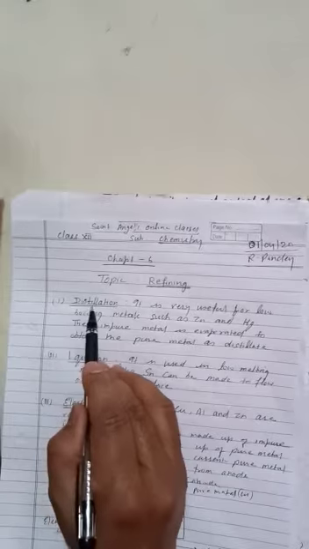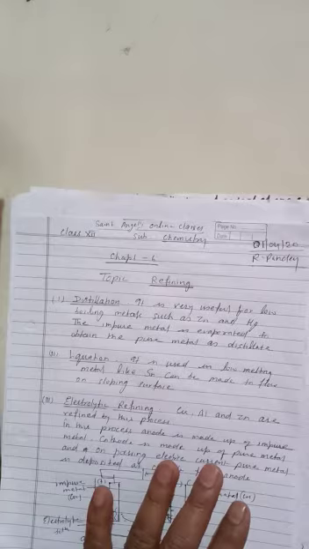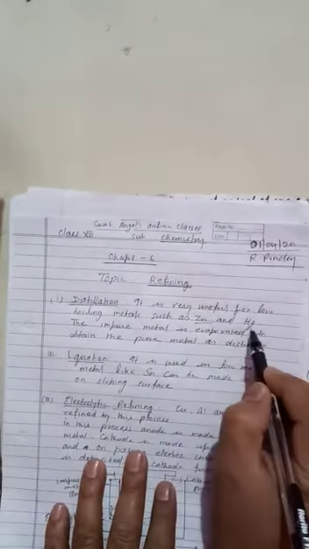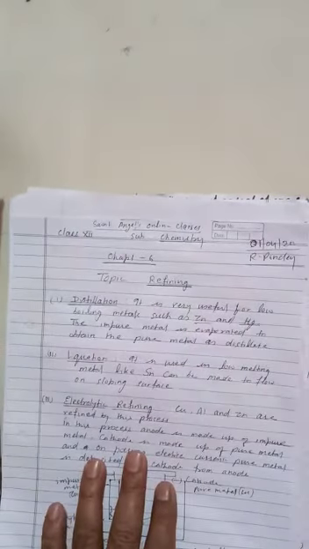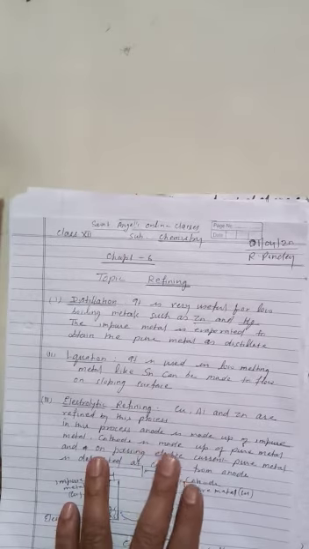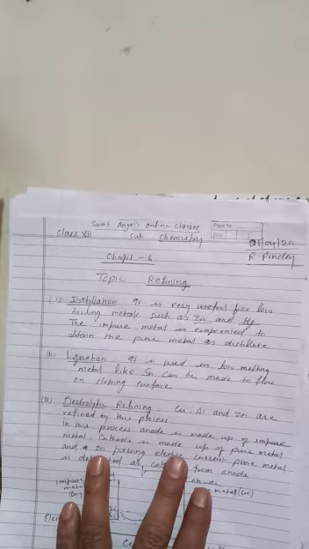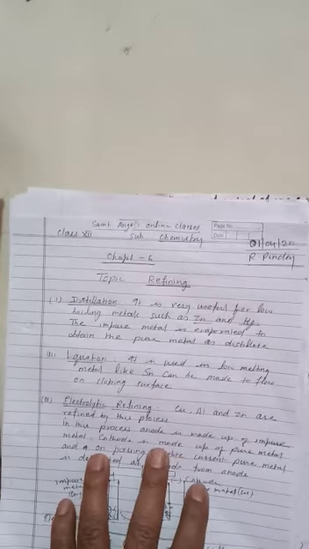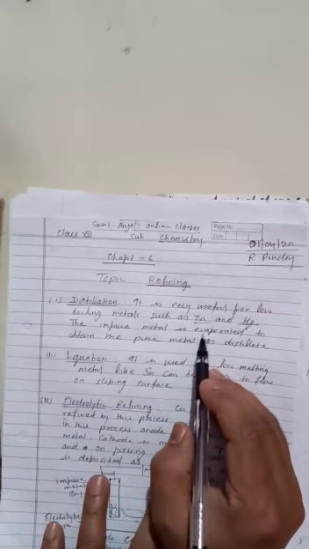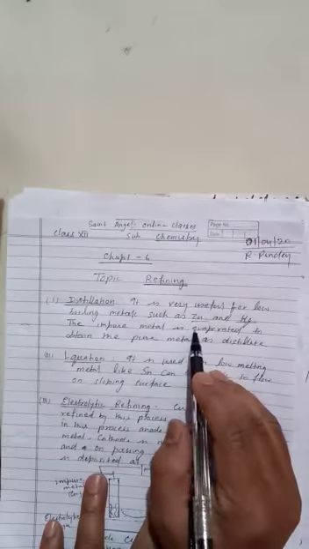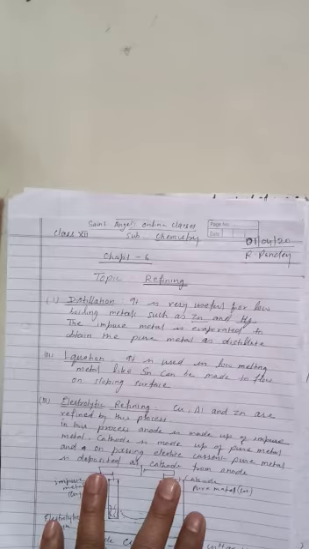Distillation is the first method. Under distillation we use low boiling point metals like Zn and Hg. These two metals have low boiling points, so they are used for the distillation process. In this process the impure metal is heated, it evaporates, and it is obtained as pure distillate metal.